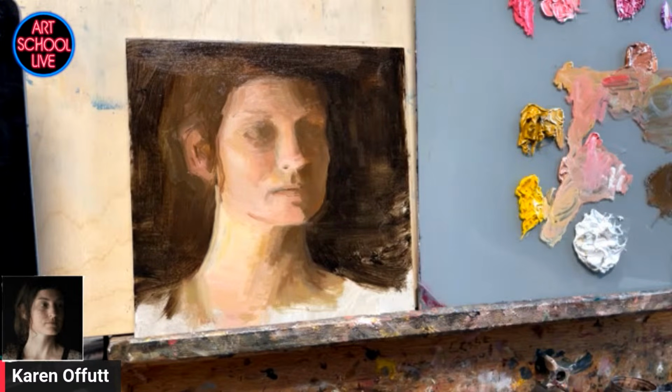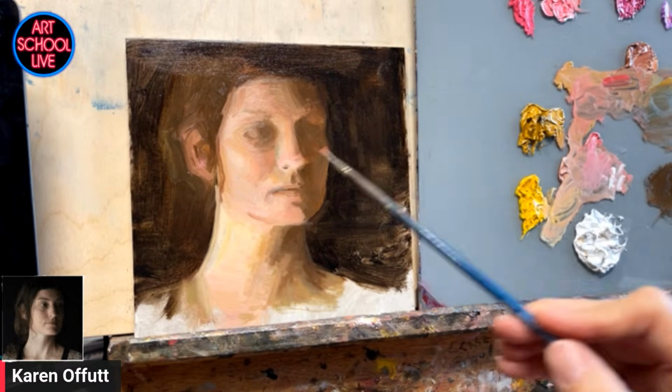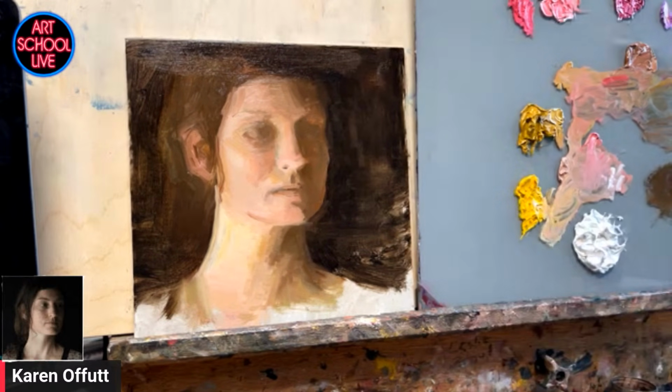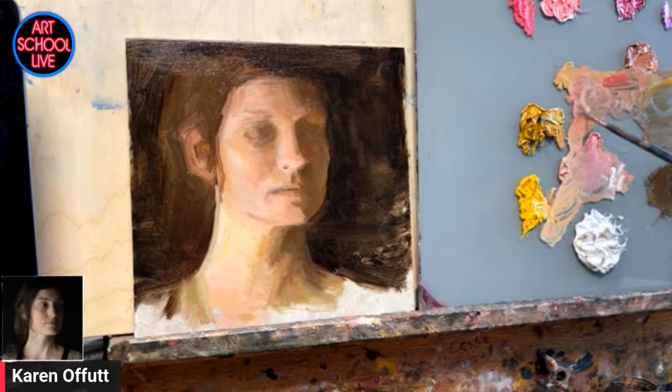And do you try to keep your shadows thinner than the lights? Yes. I will do that because I enjoy seeing some of that vibrancy in the canvas, in the layers.